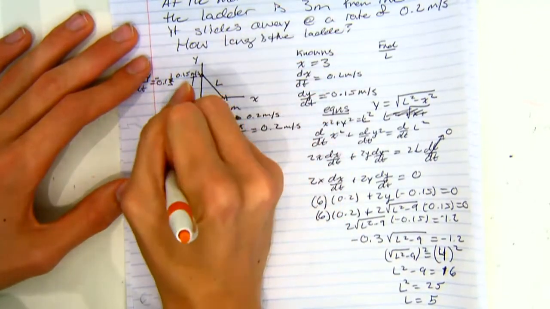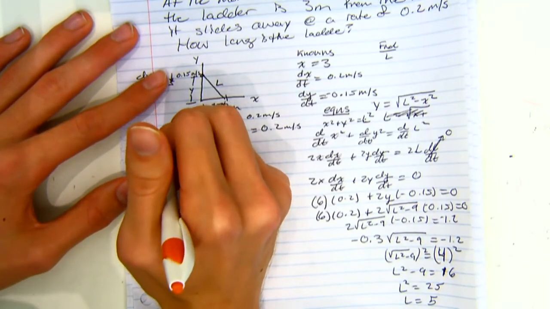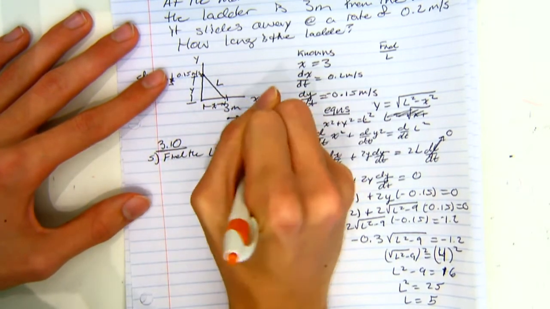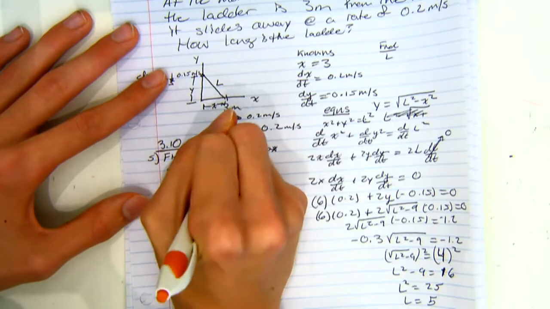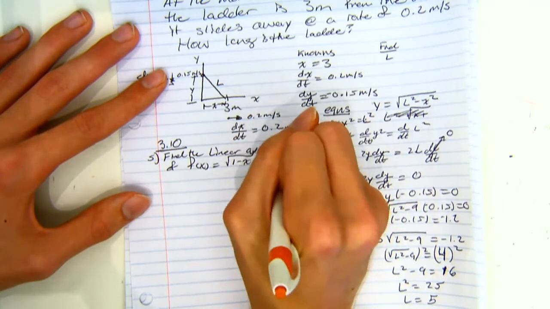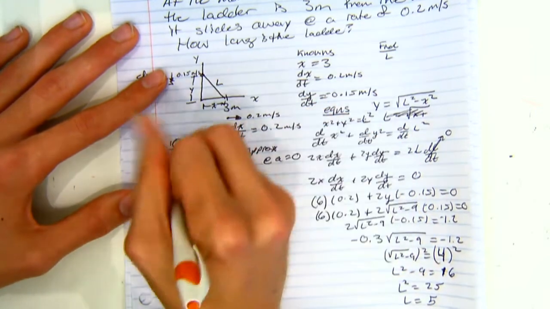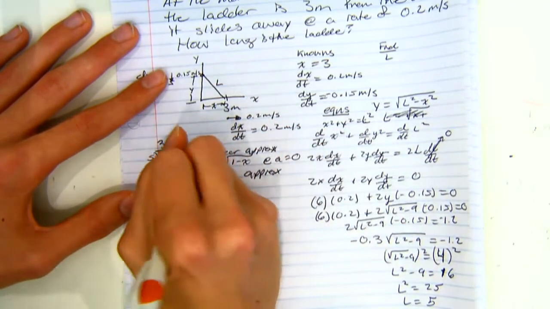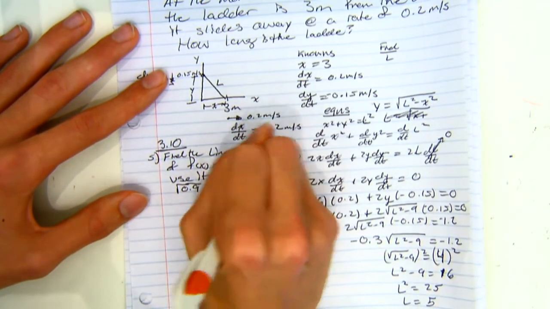So, moving on to 3.10, we're going to find the linear approximation of f of x equals the square root of 1 minus x at a equals 0, and we're going to use it to approximate the square root of 0.9 and the square root of 0.99.